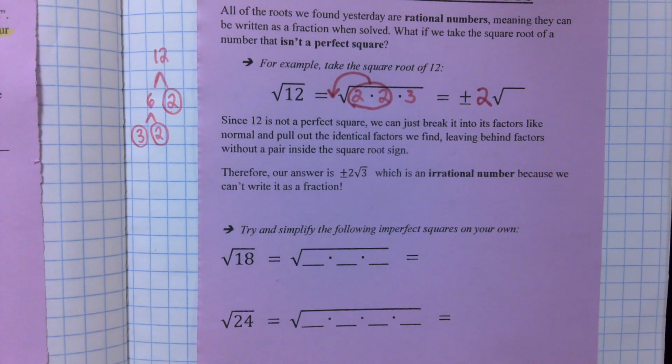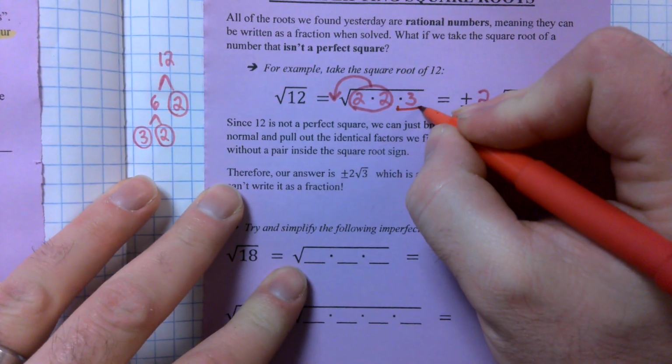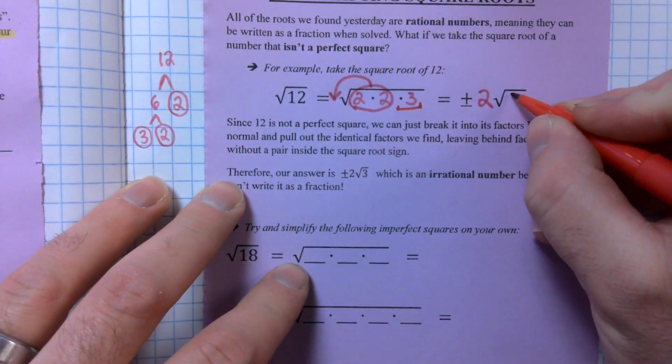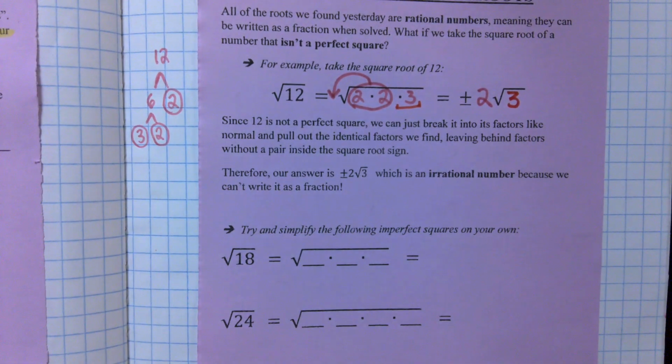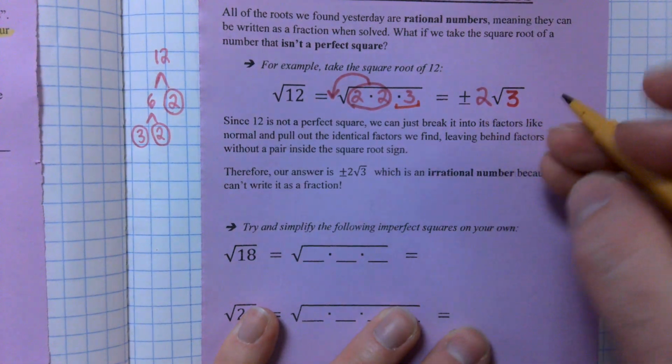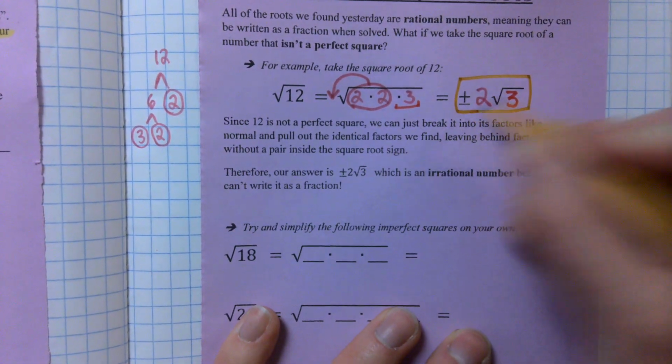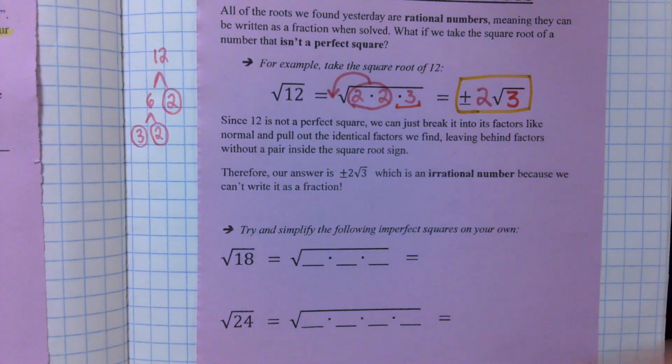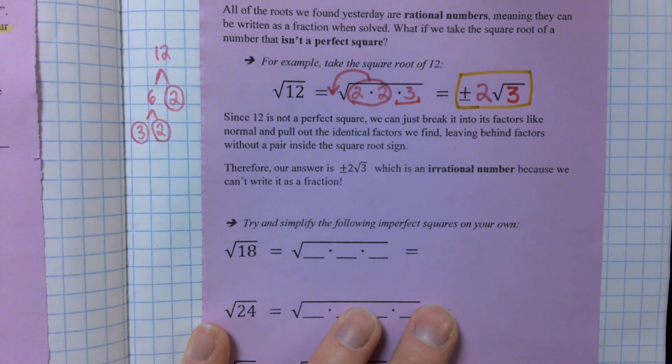Is there any number that didn't have a pair to jump out of there with? Yeah. So what do you think happens to the 3? It stays behind inside the square root sign. Plus or minus in front, as always. And that's my kind of weird looking answer. Plus or minus 2 times the square root of 3.